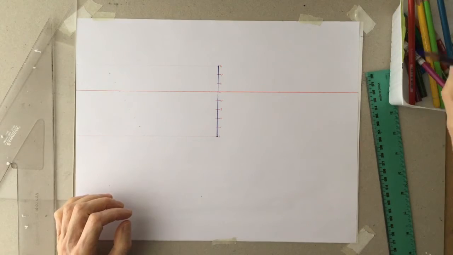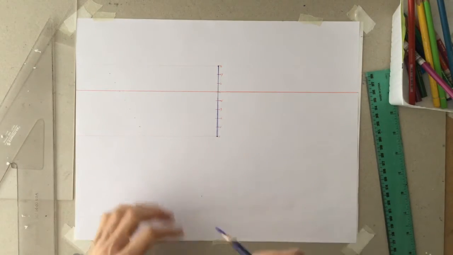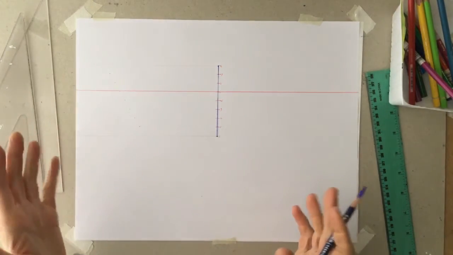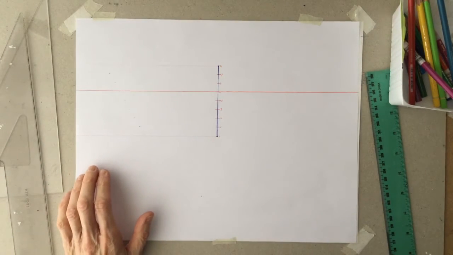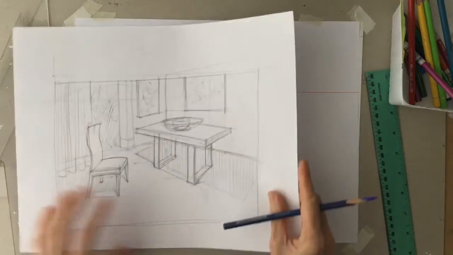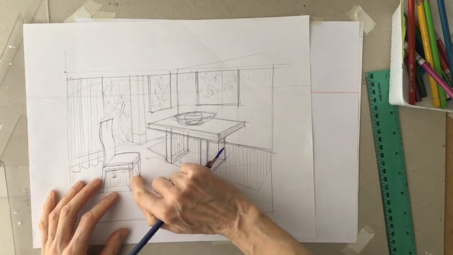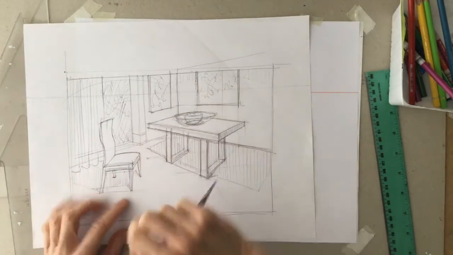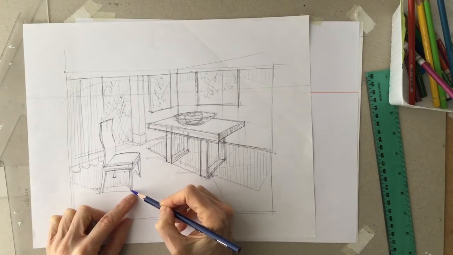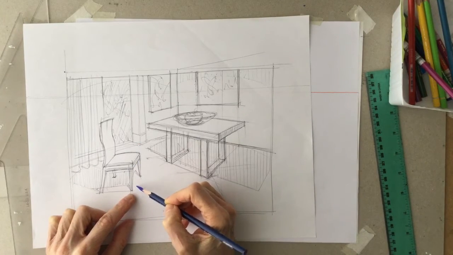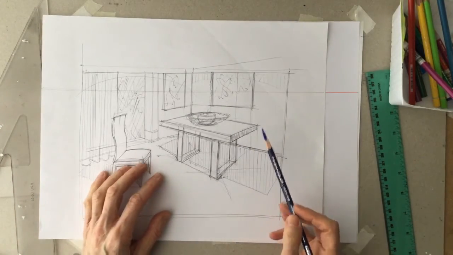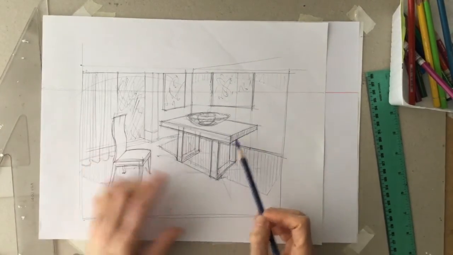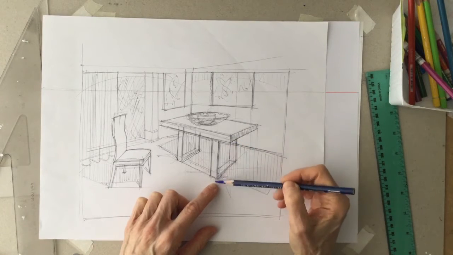Now the next thing to do is to put our vanishing points on. So we need 2 because we have sides that diminish on both sides. See, here we've only got one plane that diminishes in size. See, this leg is so much shorter than this one. It's not, but it looks as if it is. Here we've got 2 sides that diminish because we're looking into a corner.